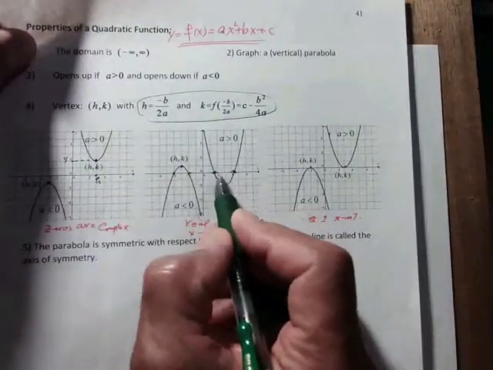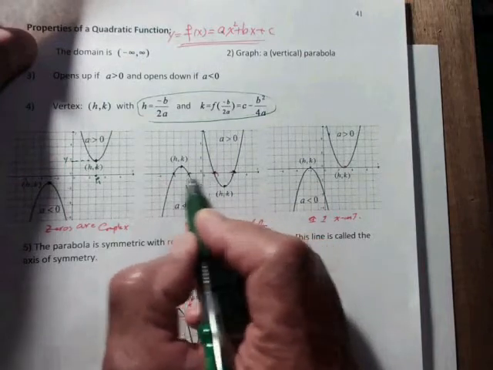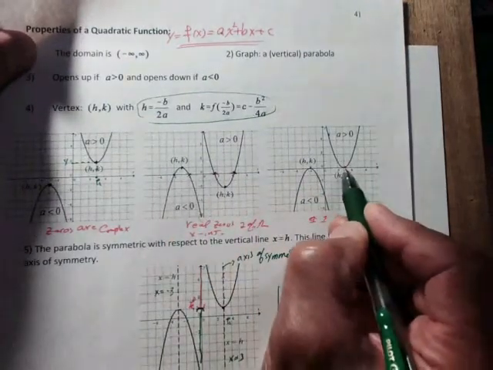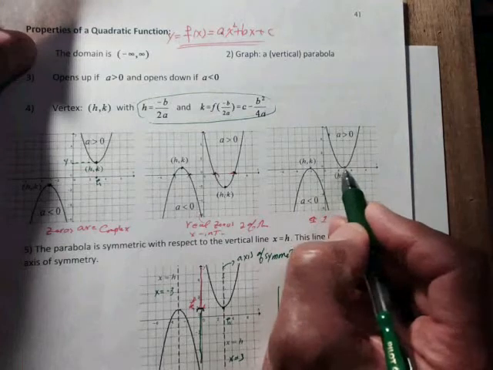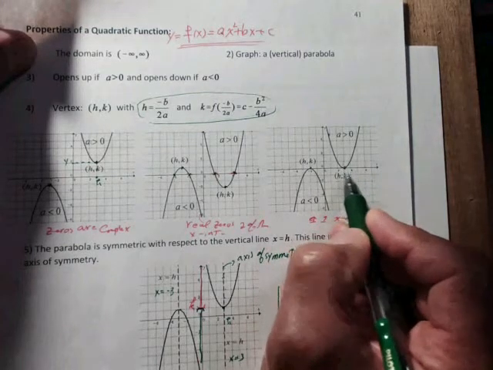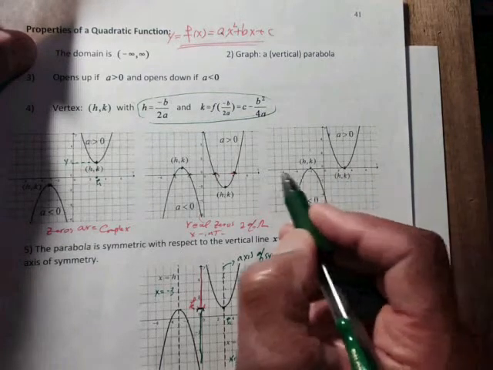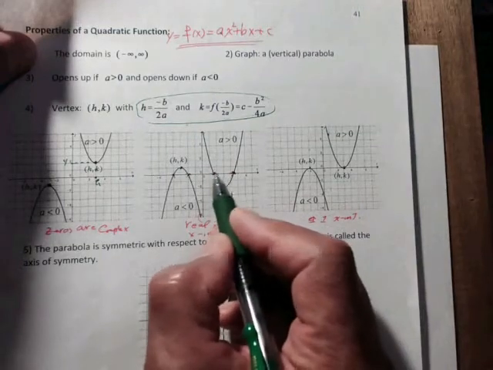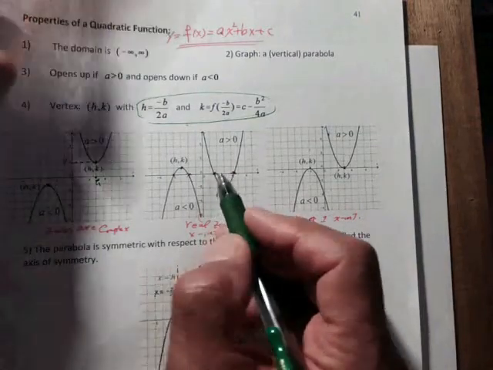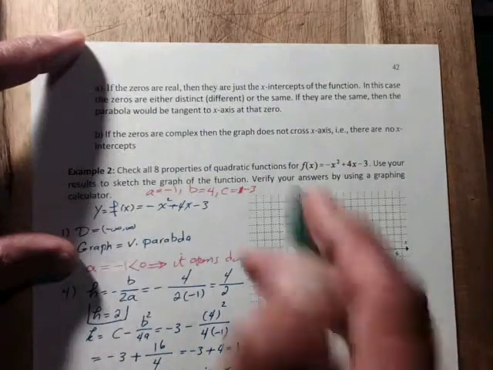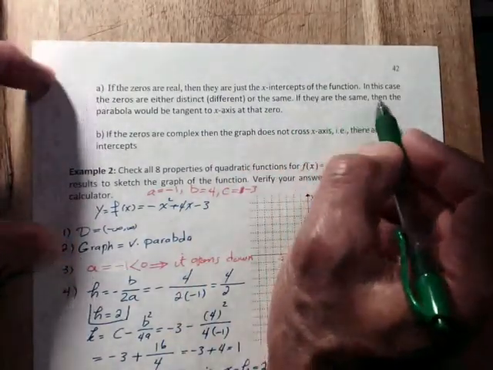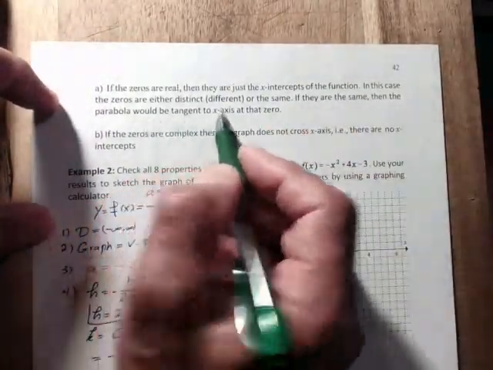And the picture says something like this. They are either like this, separate, or they're the same. If they are both equal, it would be right here, just the vertex, actually. If they are distinct, then they are different points on the x-axis. If they are the same, then the parabola is tangent to the x-axis at that point.